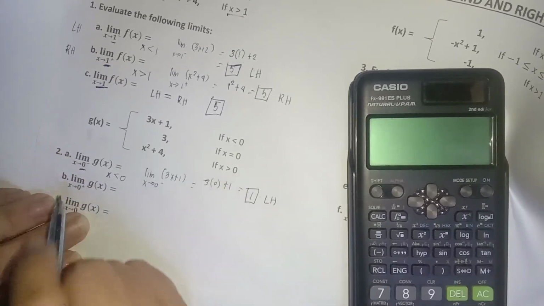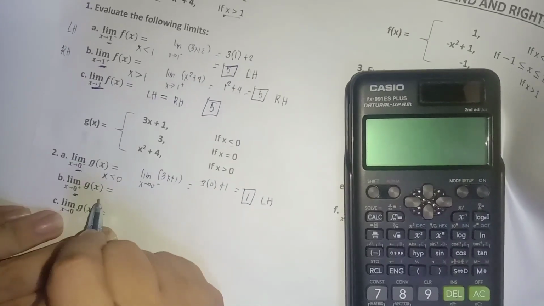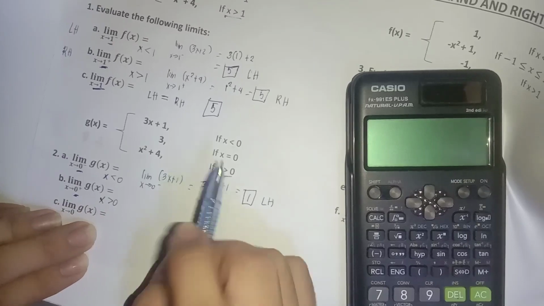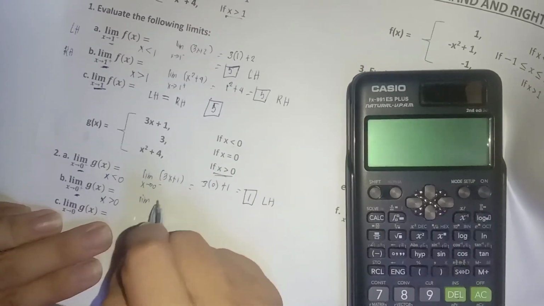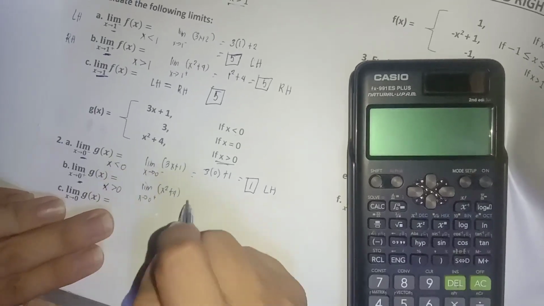Let's proceed to letter B. So positive naman yung superscript. We're looking for the condition x is greater than 0. Nasaan si x is greater than 0? Ito. That means we're looking for the limit of x squared plus 4 as x approaches 0 positive.